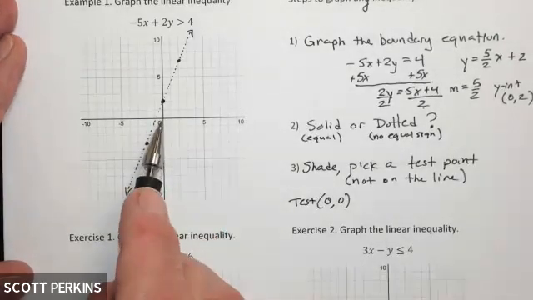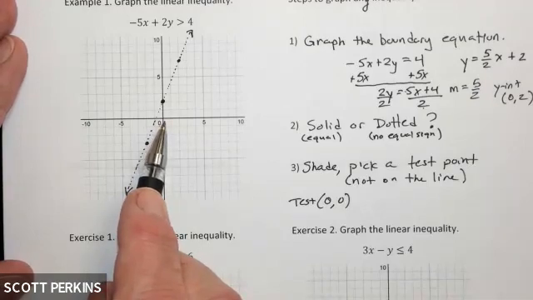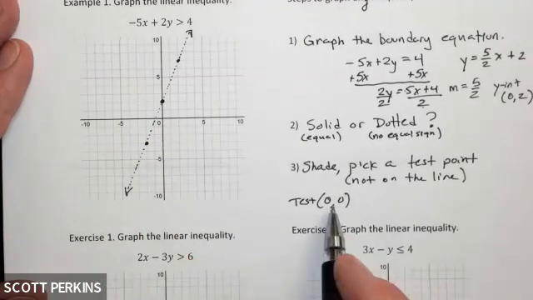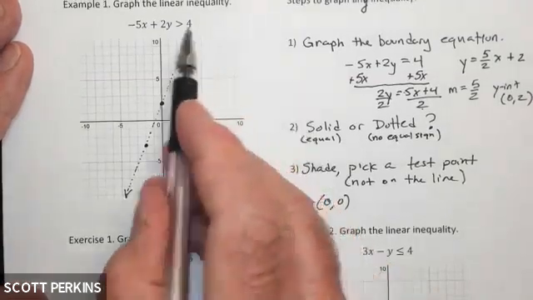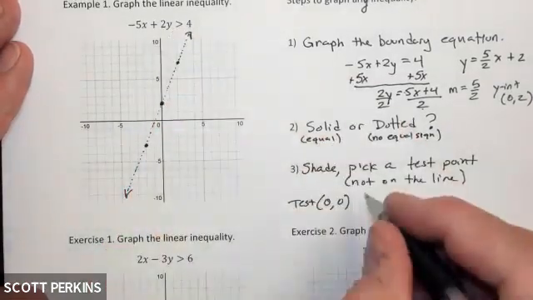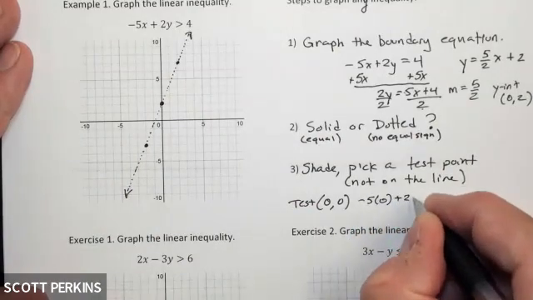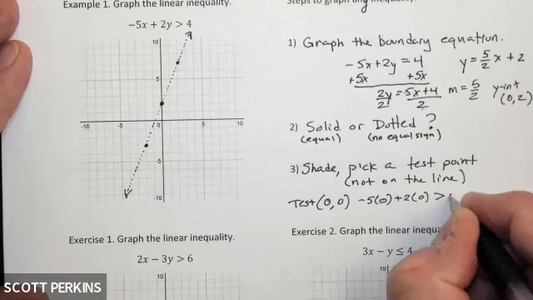So notice the tip of my pen. That's where the test point is. So either that test point is going to be a solution or it's not going to be a solution, and that's going to tell me where to shade. So let's see. I'm going to take the 0, 0, and now I'm going to put it in the inequality up here. So I've got -5 times 0 plus 2 times 0 is greater than 4.